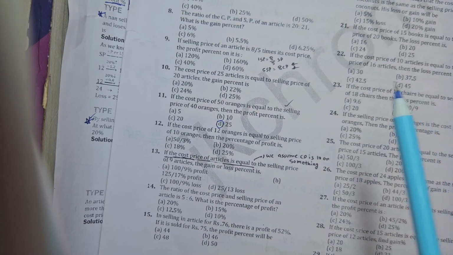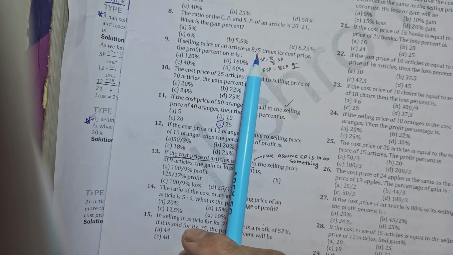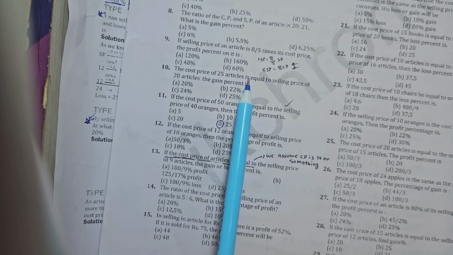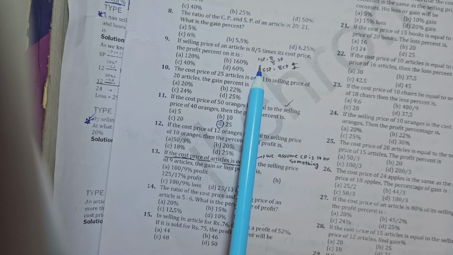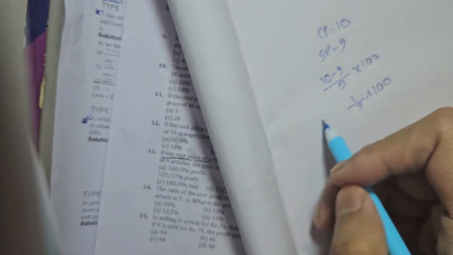Now coming next, if the selling price of an article is 8 by 5 times its cost price, what is the profit percentage? So here one selling price equals 8 by 5.